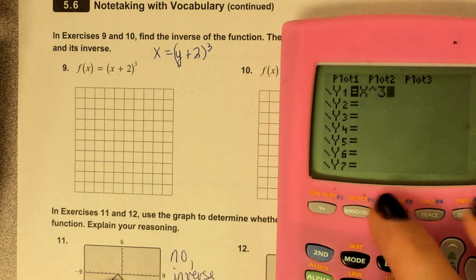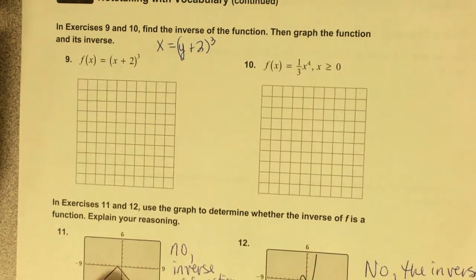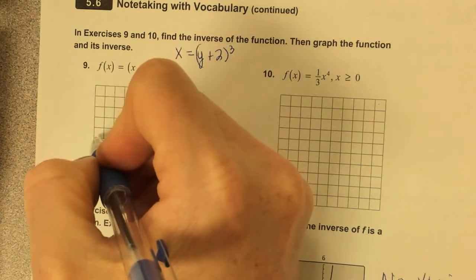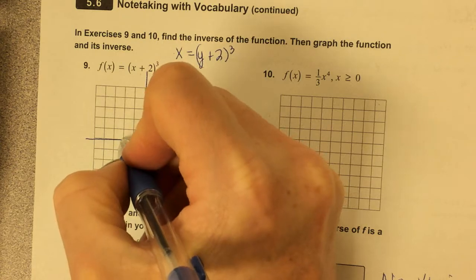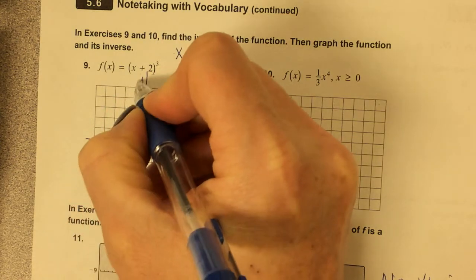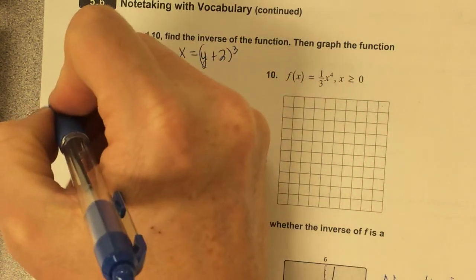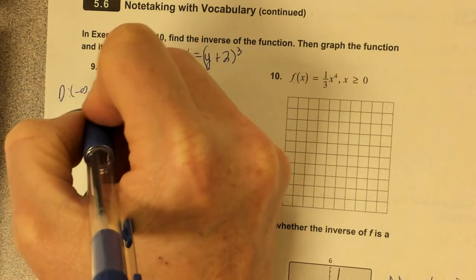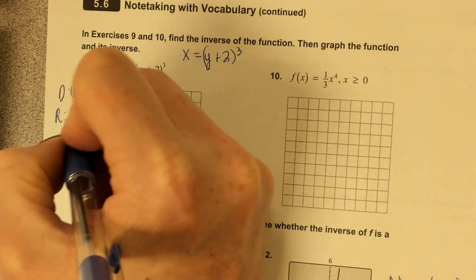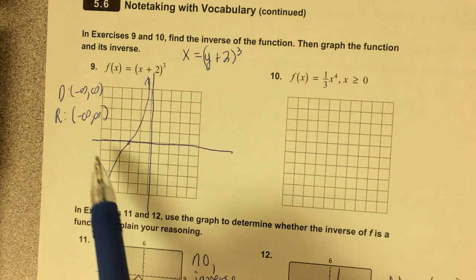X raised to the third, zoom 6. Here's what x to the third looks like. This is going to be a shift to the left 2. So it's going to look like that. So there's the original function. We're going to write out the domain and range of this original function. The domain is going to be negative infinity to infinity. They're all real numbers. The range is also negative infinity to infinity.